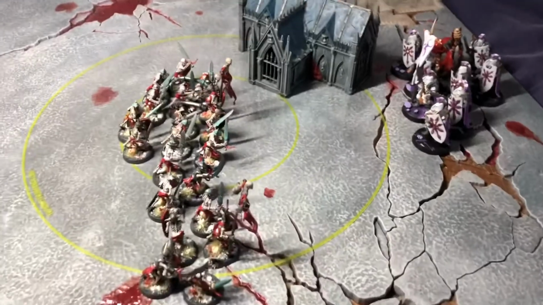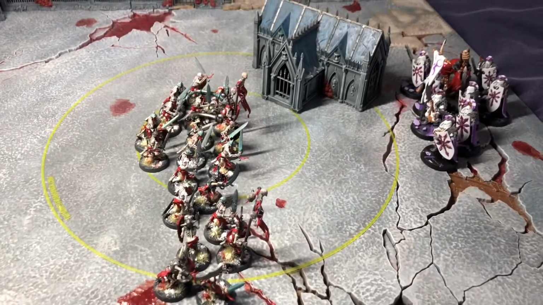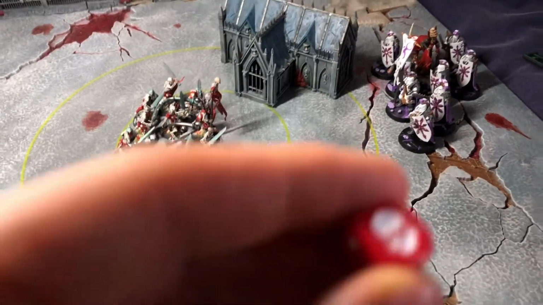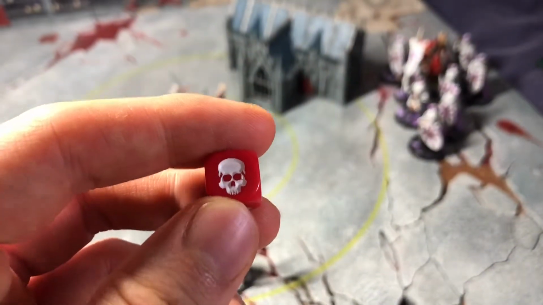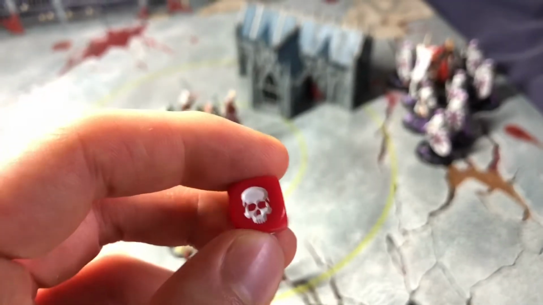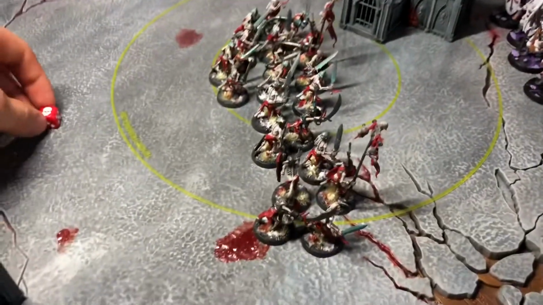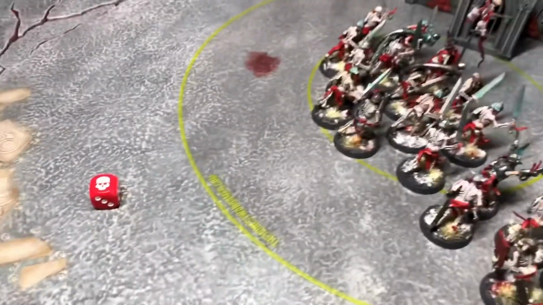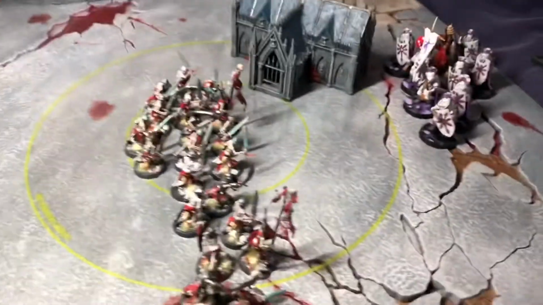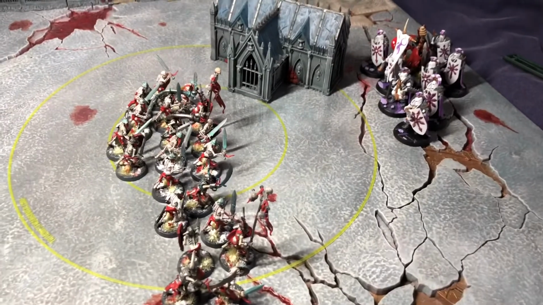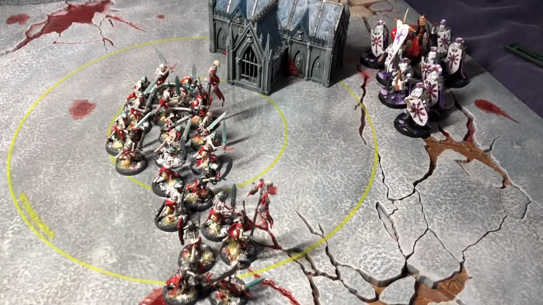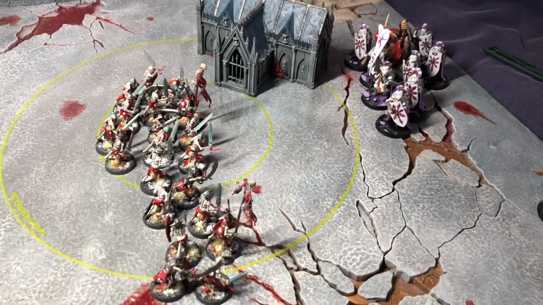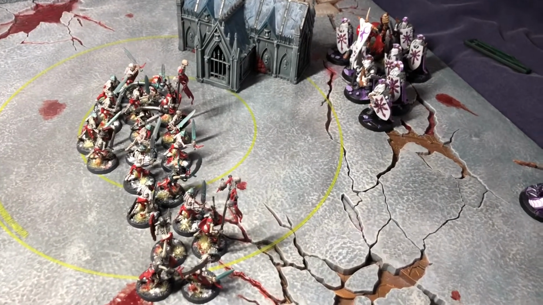Now they do claim the objective and they score 1 point. So what I'm going to do is simply use 1 dice here. Remember to try and keep track of what the dice mean, and what this one means is that Death has got 1 victory point, and that will go up as they will more than likely claim more victory points throughout the game. You can get victory point markers, which I do strongly recommend if you can find them. Right, so with that, it's going to go into Chaos turn 1.